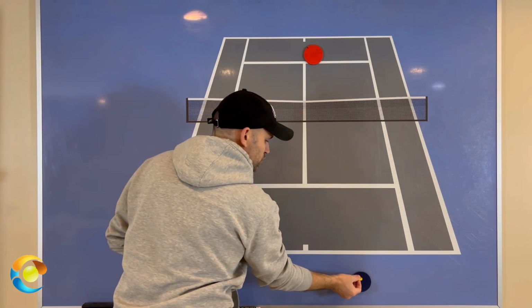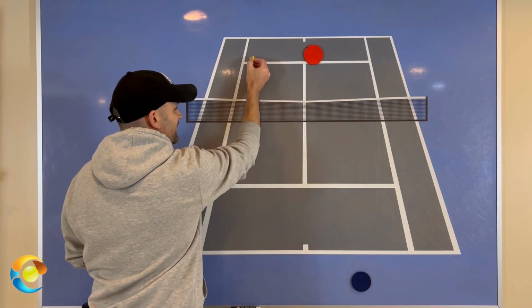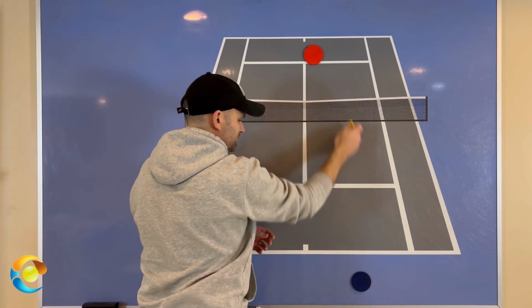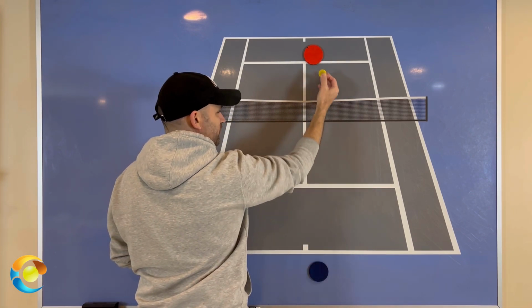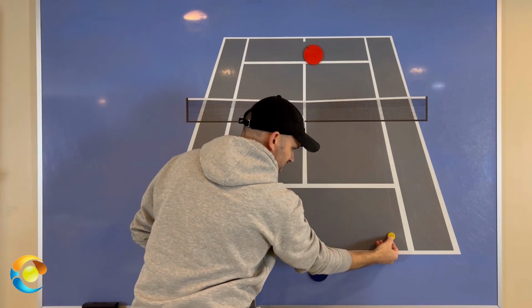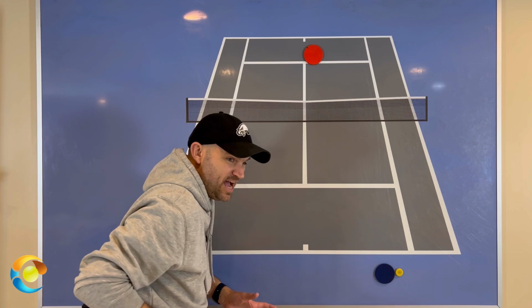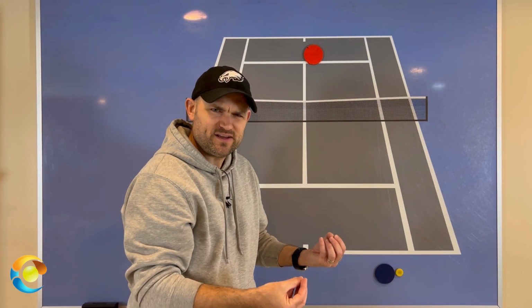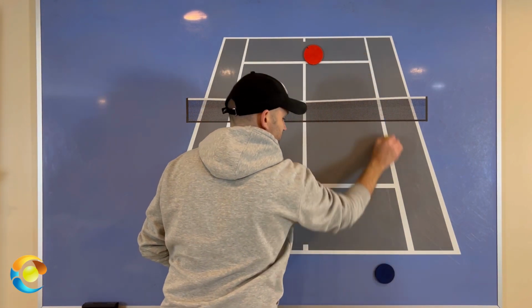So instead of trying to pass them, which is often really difficult because remember, you've fed a short ball or they're attacking, so now they hit this screaming shot into the corner and you're struggling. Maybe you're quite defensive. If you're in a defensive situation, it's not always the best choice to go for an offensive shot. Passing shots are offensive.